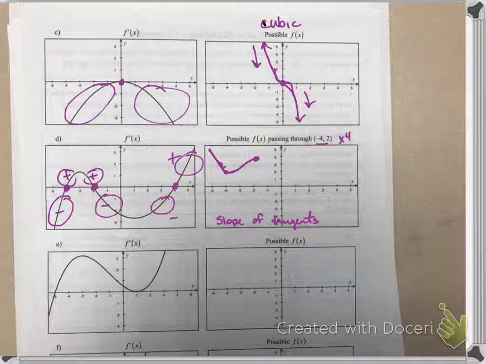Now we're going to follow. This thing continues to decrease. It's going to keep going down, continues to decrease. And then it's 0 at +4 again. And then it increases for the remainder of the function. So that would work for that one.